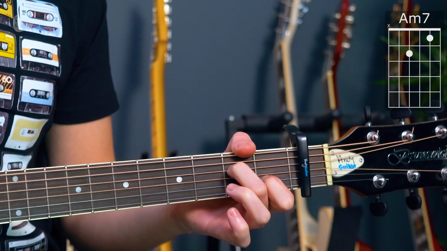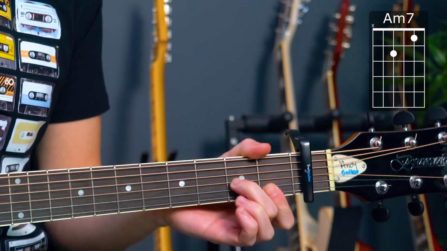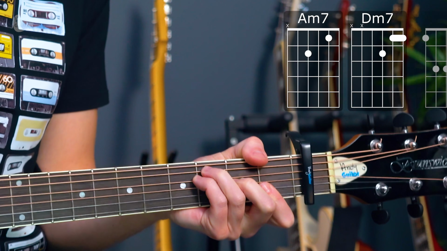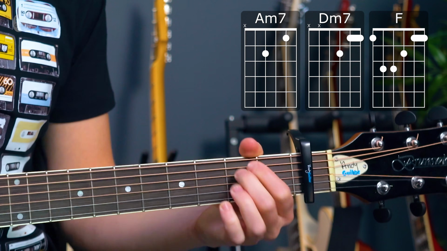the A minor 7, D minor 7, F, and E minor.